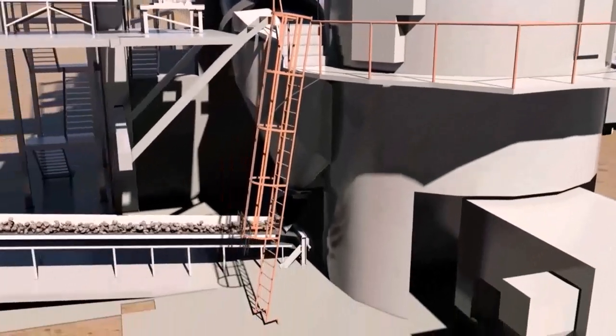Homogenization. The powdered raw material is then fed into a silo, and homogenized to achieve a uniform chemical composition.